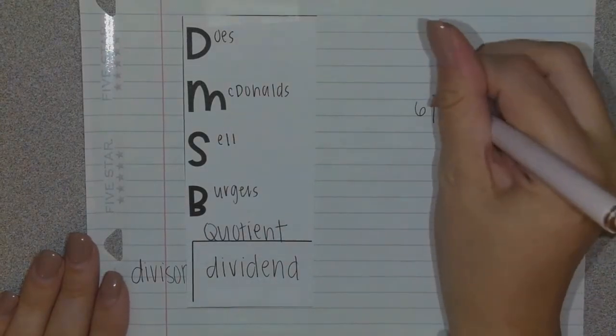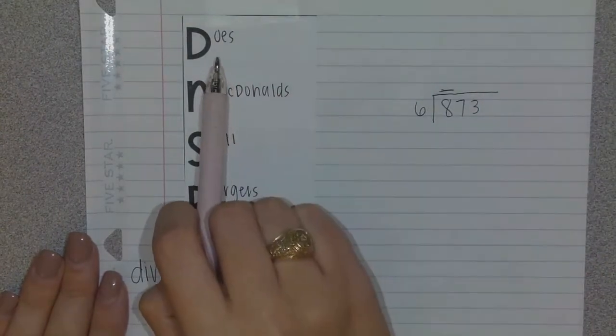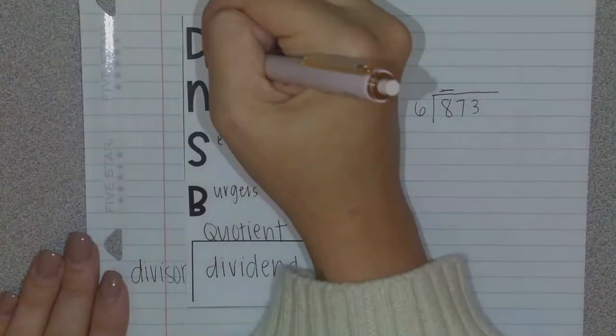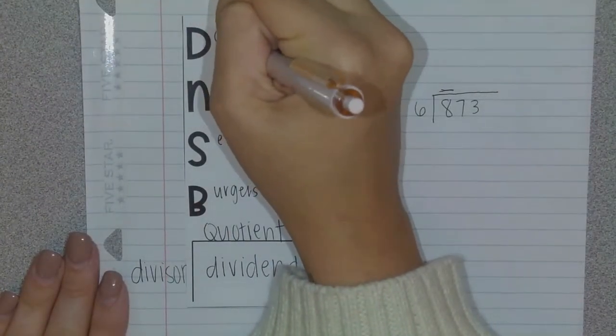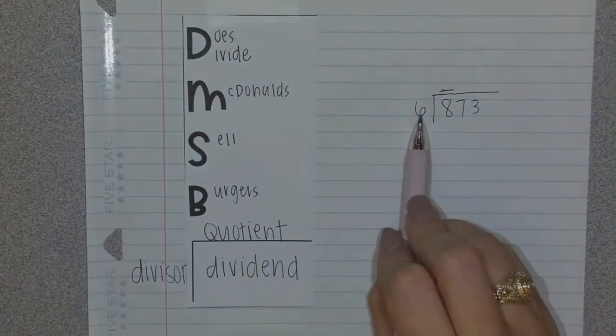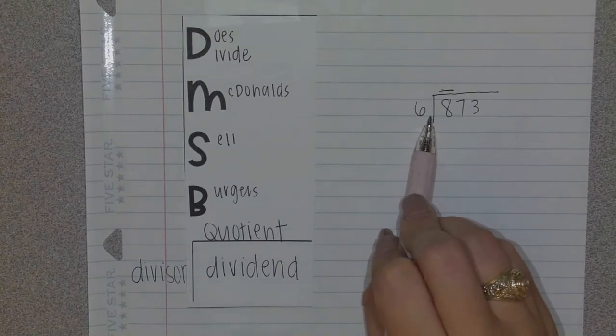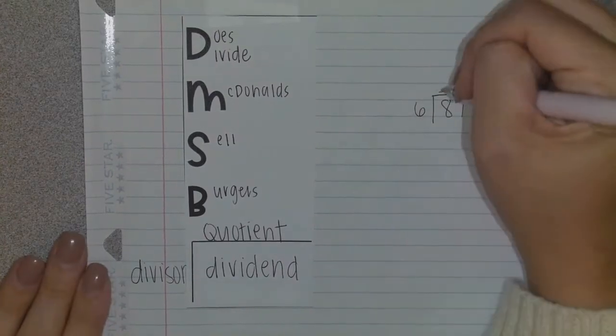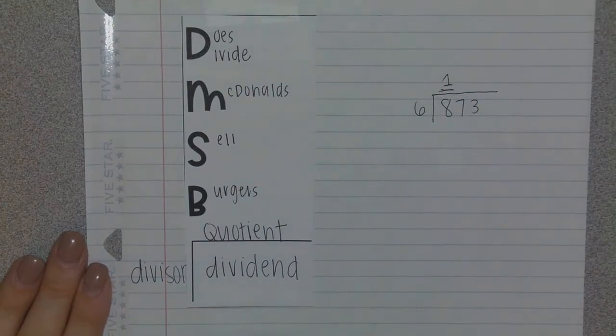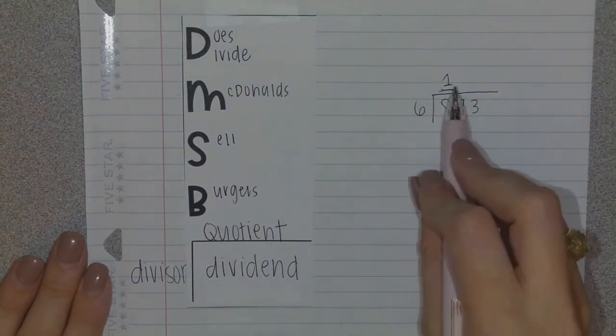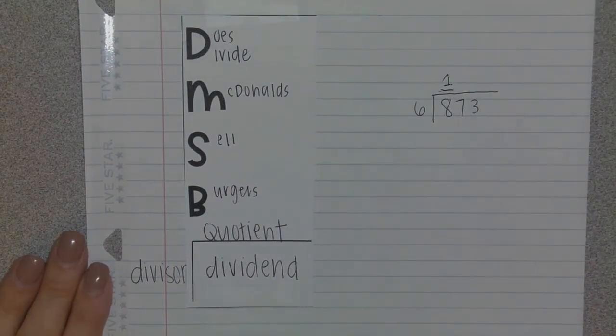So that would be the number 8. And the first question I ask is, does, which math term stands for divide. So I need to figure out, can I fit 6 into 8? Can 8 be divided by 6? And the answer is yes. 6 can go into 8 a total of 1 time. So I put a 1 above the place value where I'm currently solving.